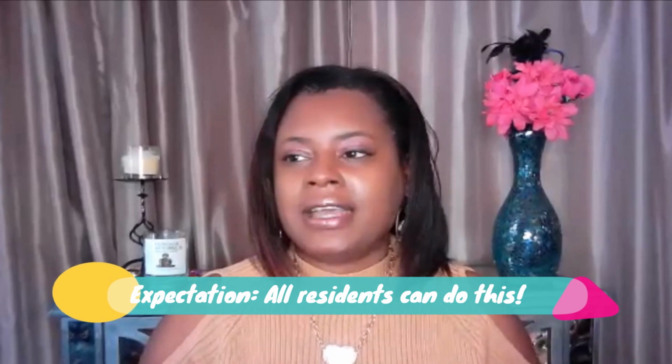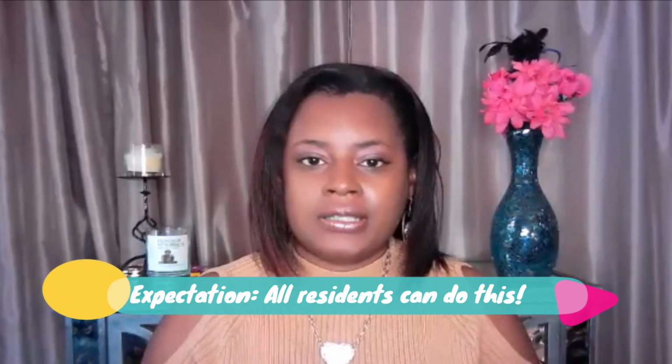Expectation 1 is that all residents can do the project. So we may find a project and we may feel that all the residents can absolutely do it. And then in the end, when we start getting into the art making process, we realize that the steps might be too intricate or the project materials might be a little bit too complicated for the residents to use.